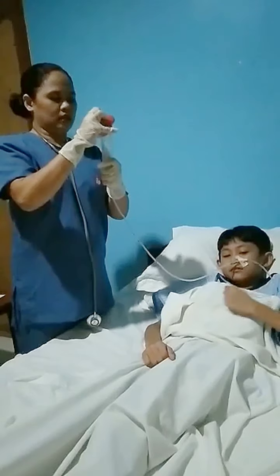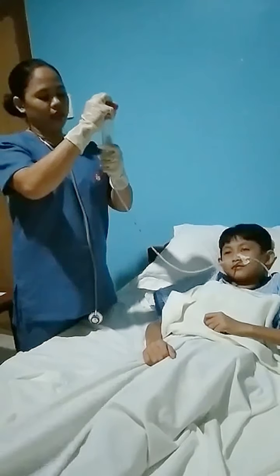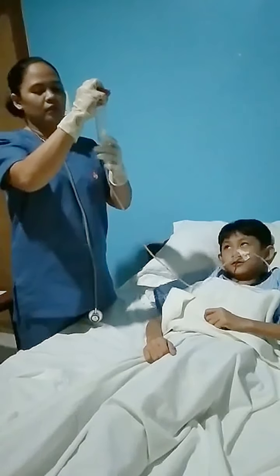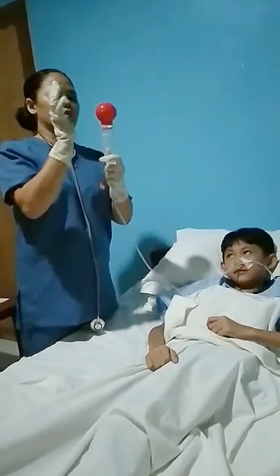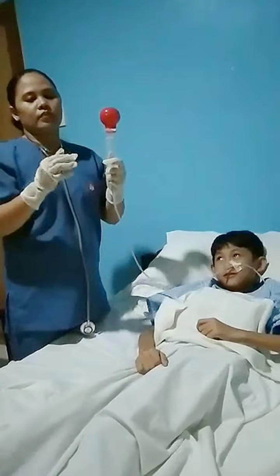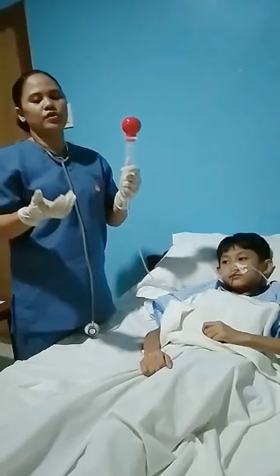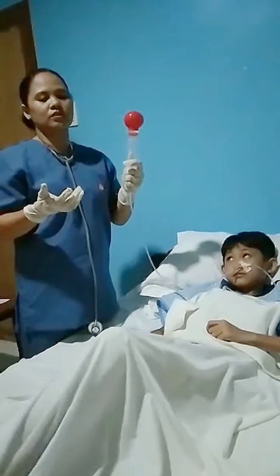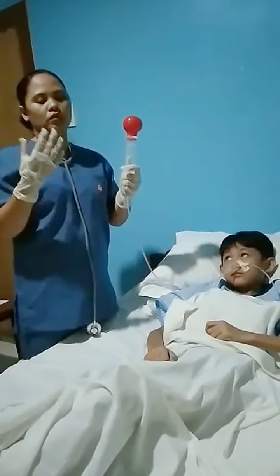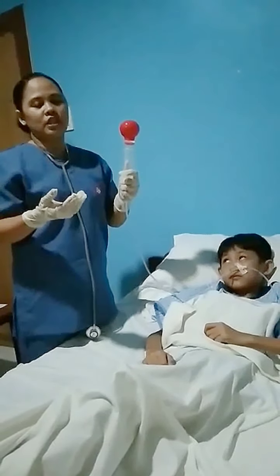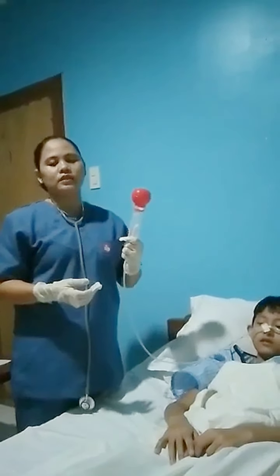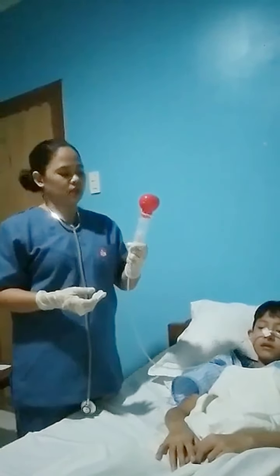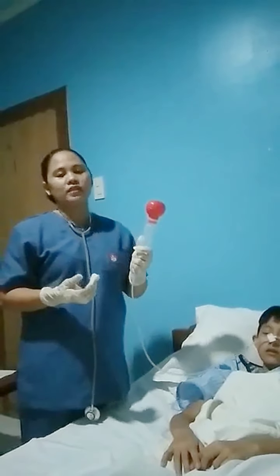And let go of the kink. And release the cover. As you release the cover, you should be able to see some of the gastric content being sucked or pulled inside the aseptic syringe. Now that we have the aspirated content inside the aseptic syringe, we can now check the pH level.